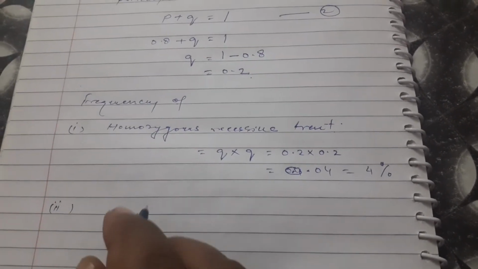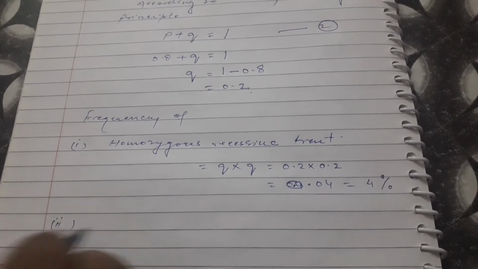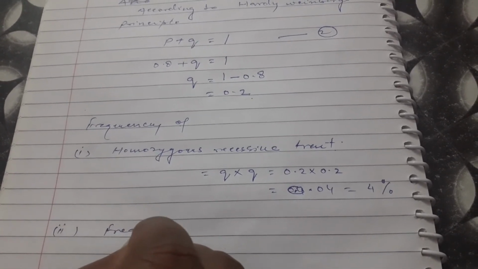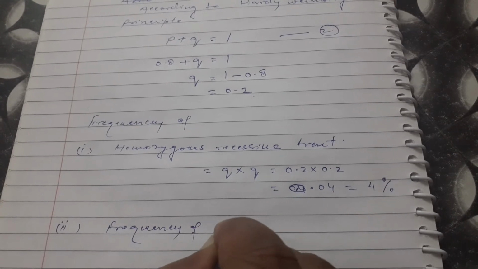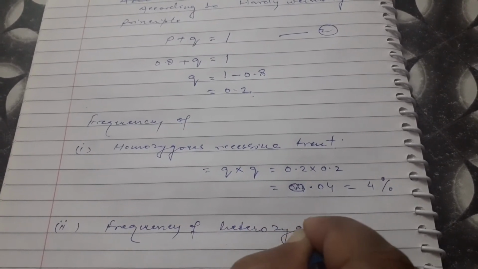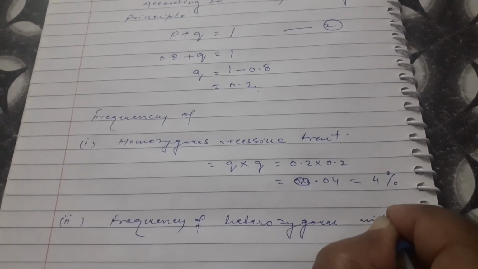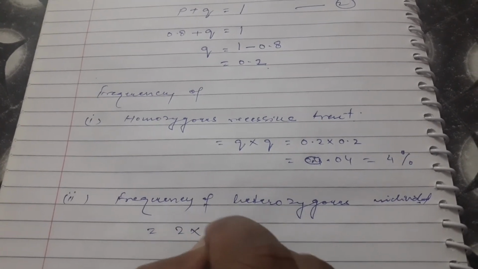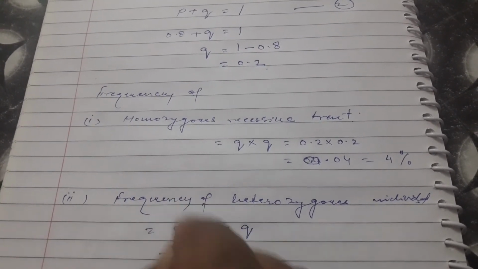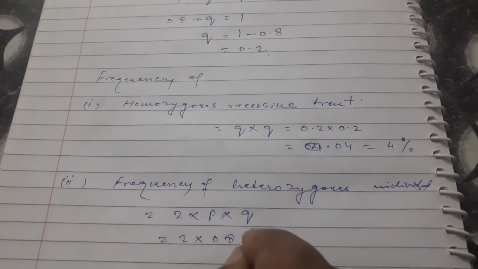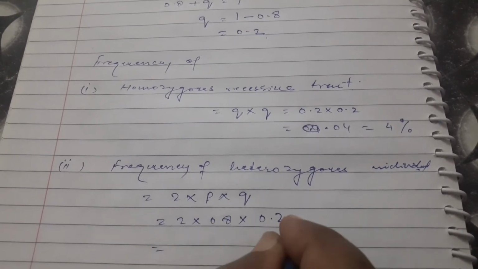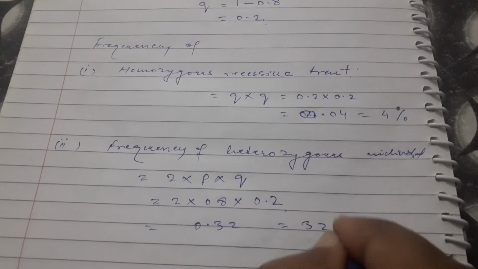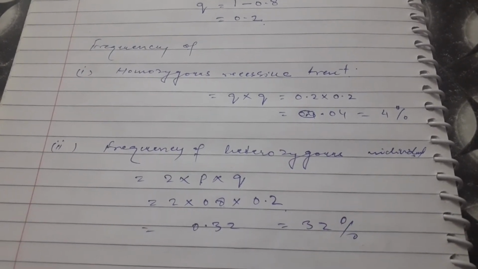Number 2, frequency of heterozygous individual. The frequency of heterozygous individual is 2 into P into Q. 2 into P is 0.8 into Q is 0.2, then the total is 0.32, which is equal to 32%.